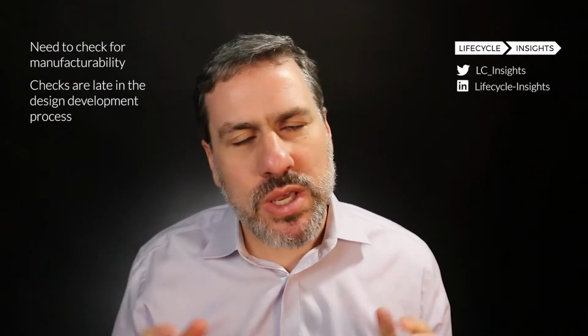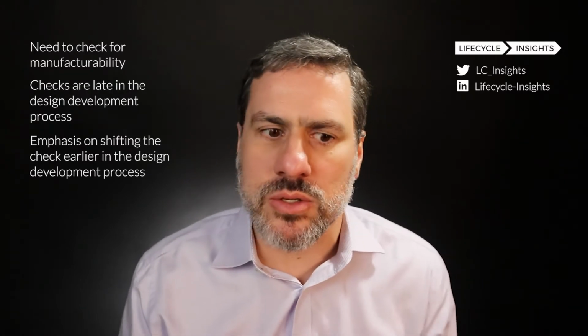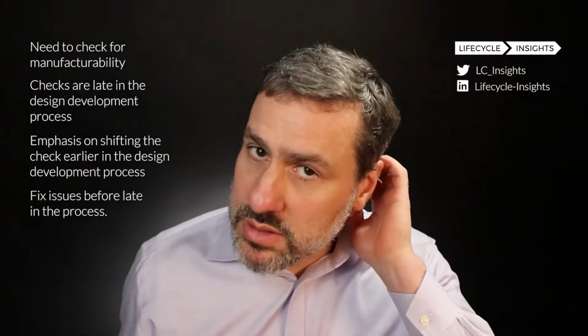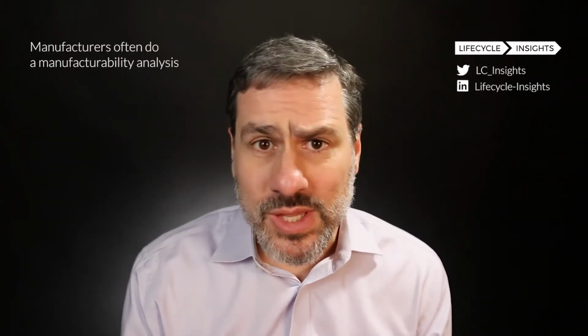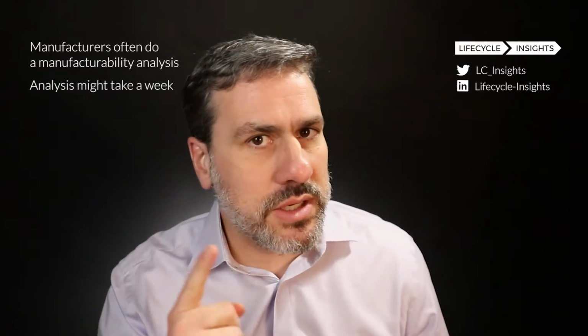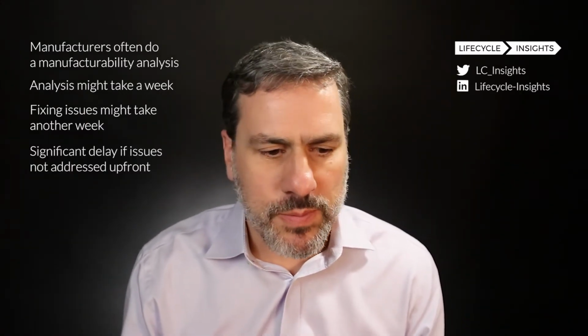Well, obviously you want to check for manufacturability before you start to make anything. Usually that happens pretty late in the design process, so there's a big emphasis on shifting that left, trying to get it earlier in the design and development process so that you can fix those issues before you get late in the process. Because manufacturers, when you pass a design to them, they'll often do a manufacturability analysis. That might take a week. And if you have an issue, you come back and fix it, it might take another week. So you can see a significant delay if you don't address these issues up front.